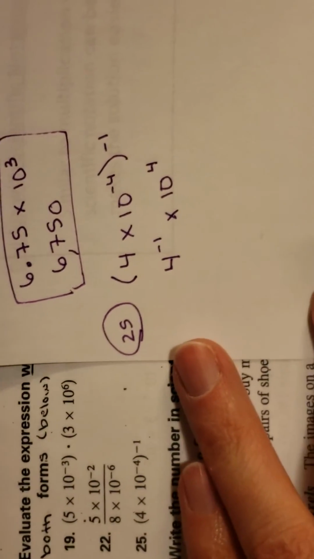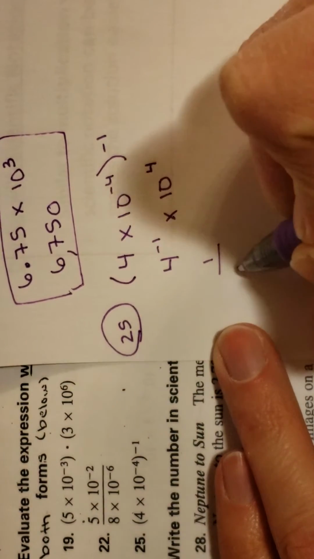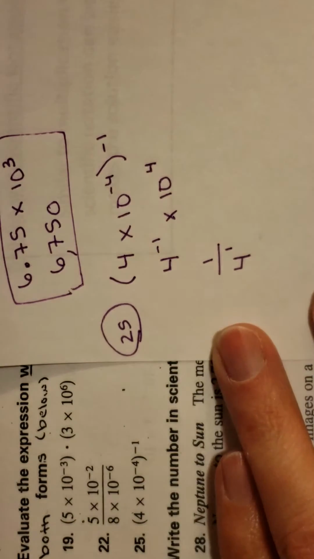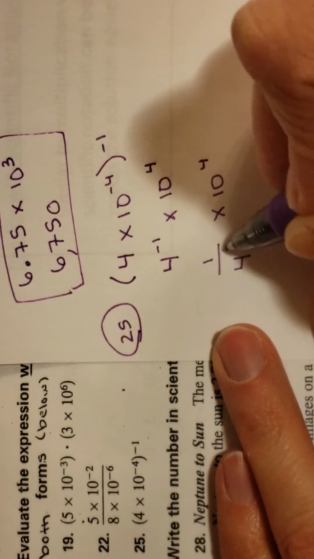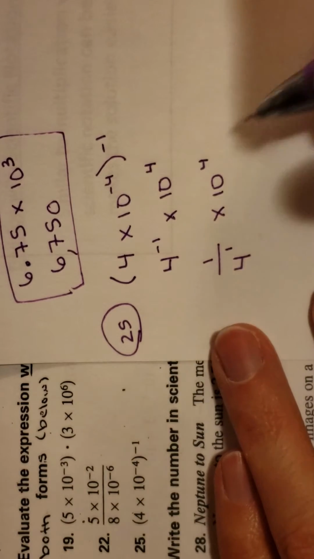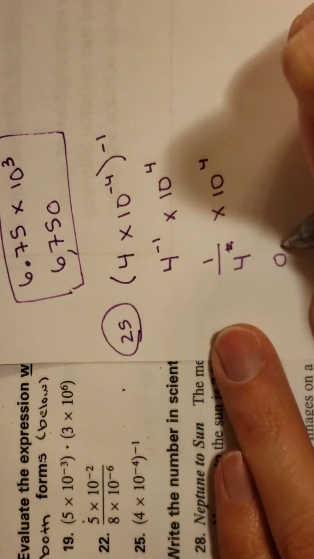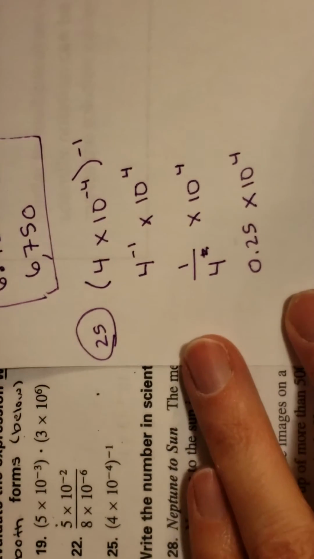This is kind of a squirrely one to do. You know that you can turn this into a positive exponent by putting it in the denominator, right? So this is the same thing, times 10 to the 4th. Anything to the power of 1 is itself. So really this is 1/4. 1/4 is 0.25 times 10 to the 4th.